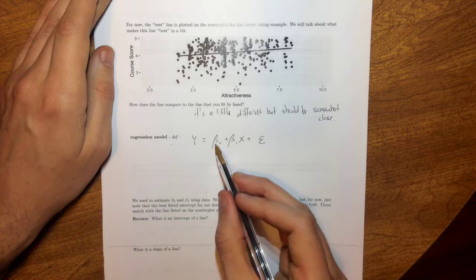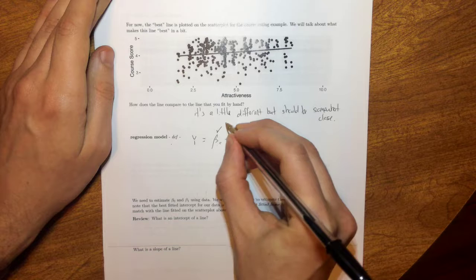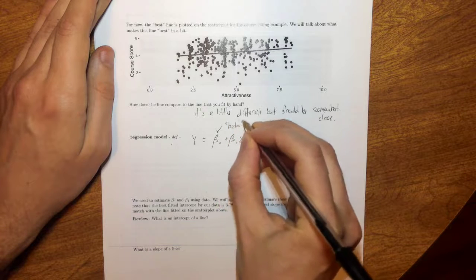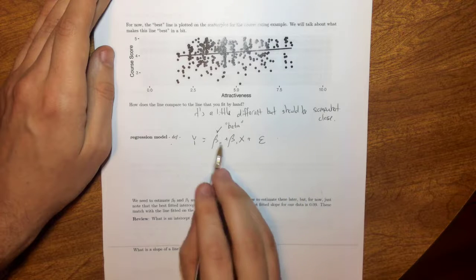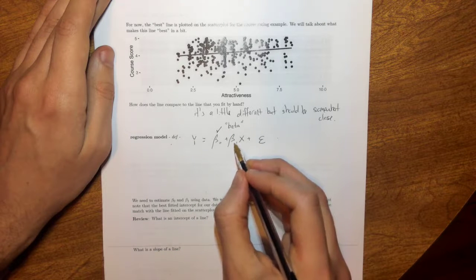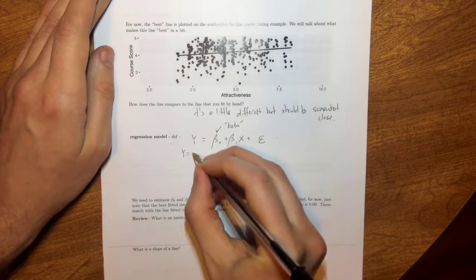The intercept is said like beta, the Greek letter B, called beta. And the slope is a beta with a little 1 underneath. So let's define what all this is.